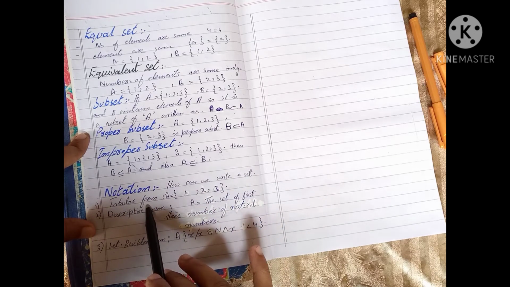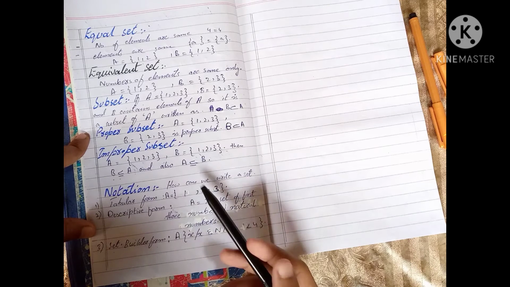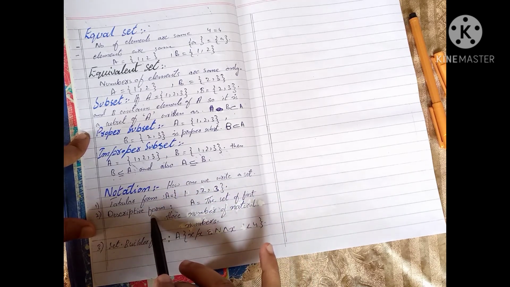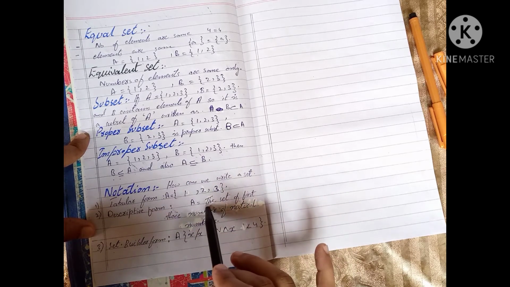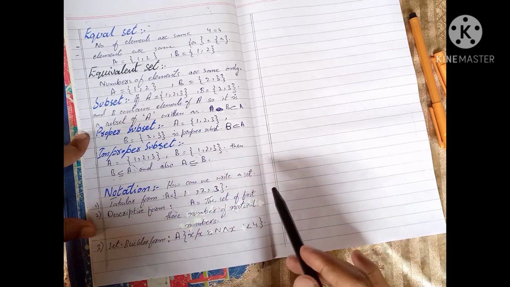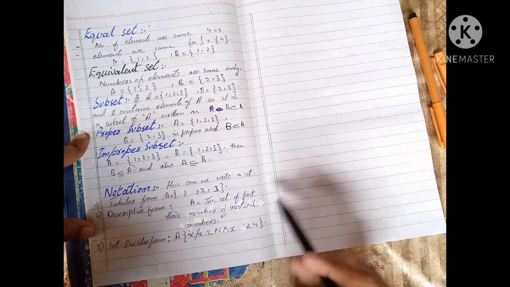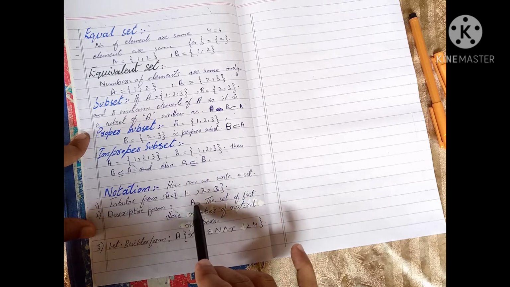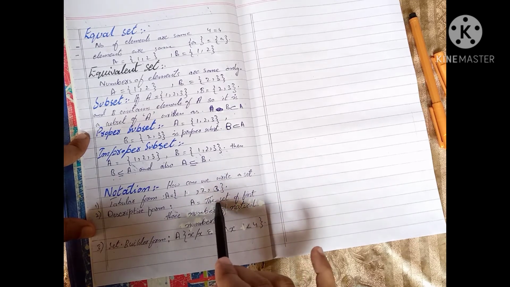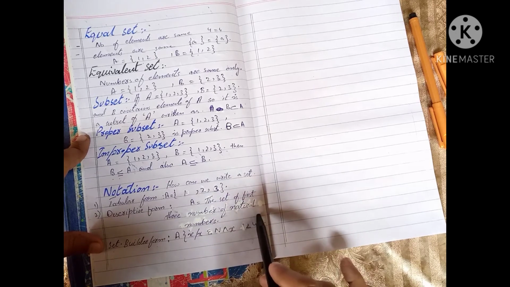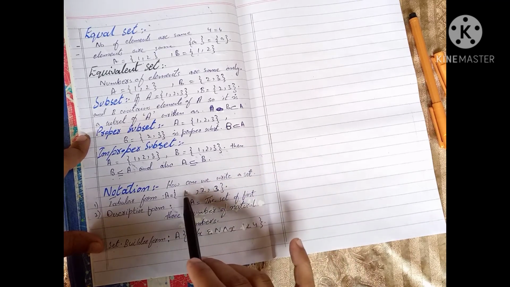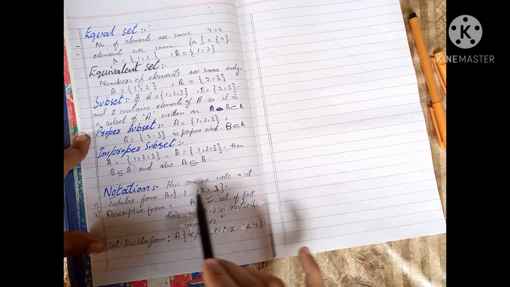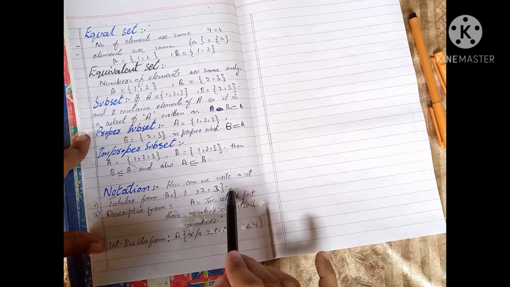The second form in which the set can be written is the descriptive form. In this form, the major information about the set is given, just like the set given above, whose information is that A is the set of the first three natural numbers. The set of the first three natural numbers, then the set would be the above one.